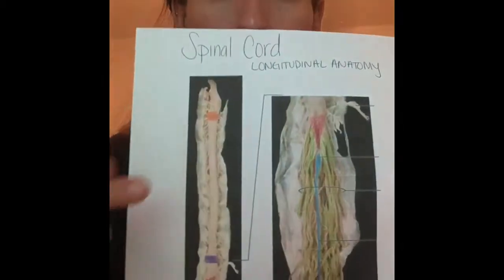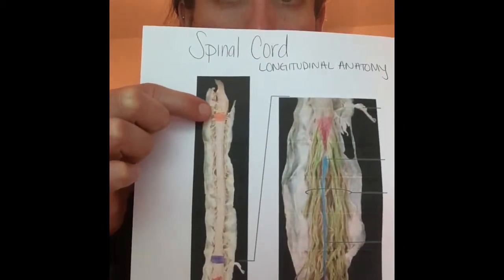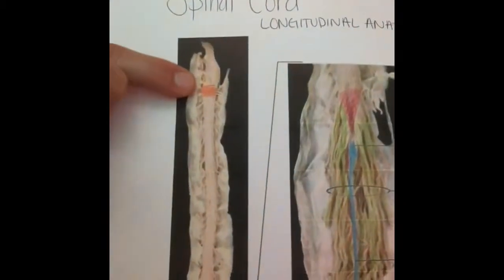The last anatomical landmarks are the cervical and lumbar enlargements. Essentially, they are two places in the spinal cord that give rise to movements of the upper limbs and lower limbs. So the first one is the cervical enlargement, corresponding roughly to the brachial plexus nerves, which gives rise to the upper limbs, and it's around C4 to T1. So it's here.